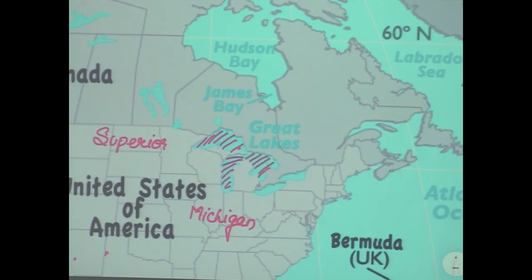This lake, Huron. Erie, Ontario. These lakes make the Great Lakes of North America.